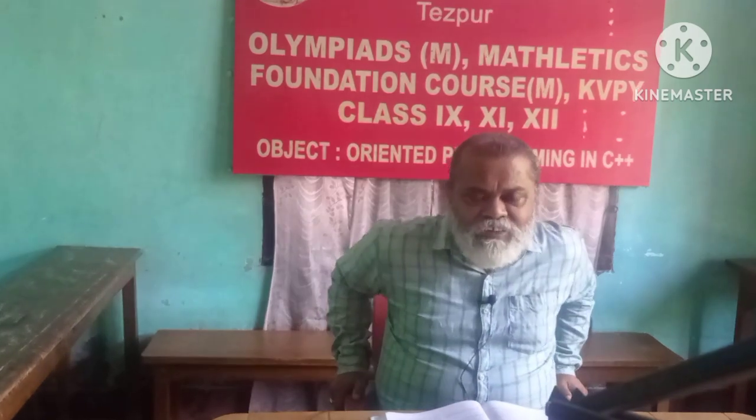Let us consider two particles along the x-axis: m1 is situated at a distance x1 and m2 at a distance x2 from the origin. So the coordinate of the center of mass will be m1 x1 plus m2 x2 by m1 plus m2.